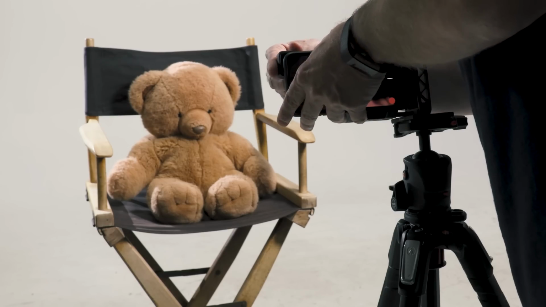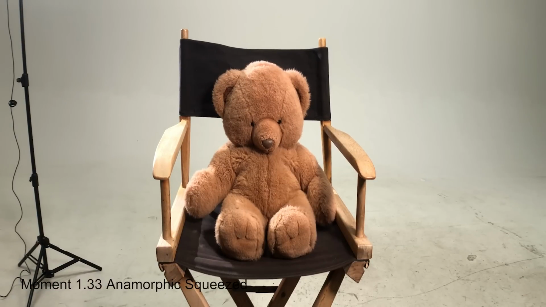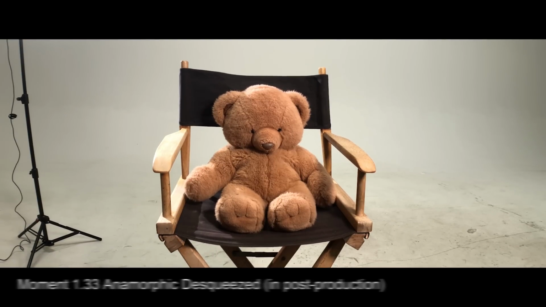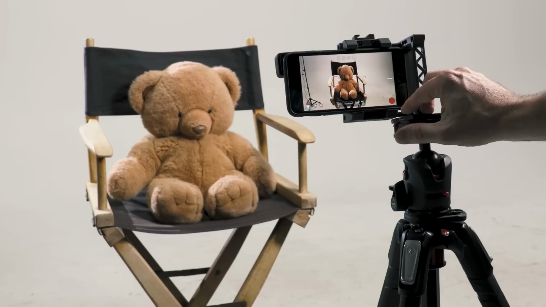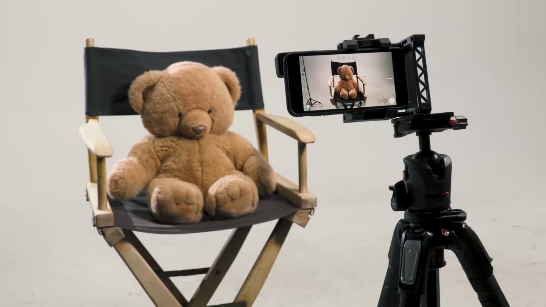And now the anamorphic. Squeezed and then de-squeezed in post-production. There is a little bit of distortion. It's not terrible, and it's actually expected a little bit in a lens like this. The coating does make the image a little warmer. That's easily fixed in post-production. It's just something we found in this test.